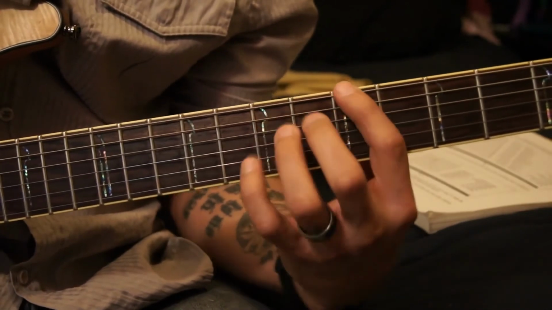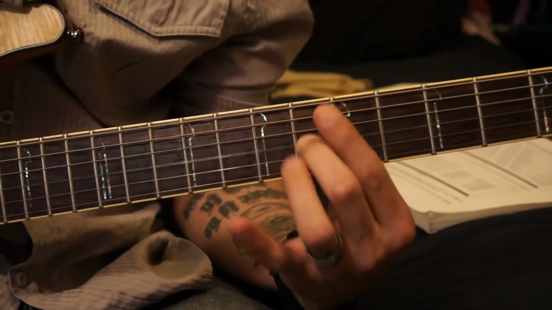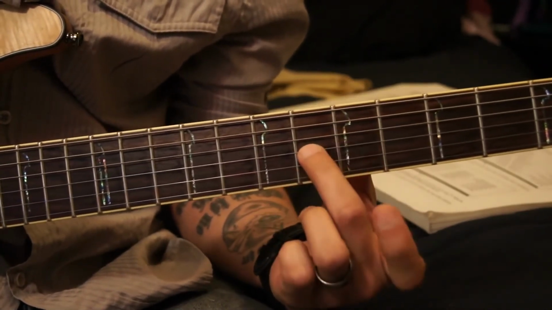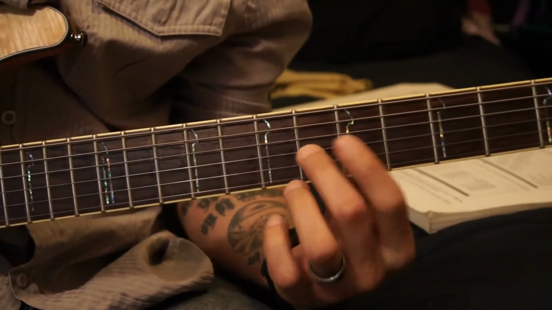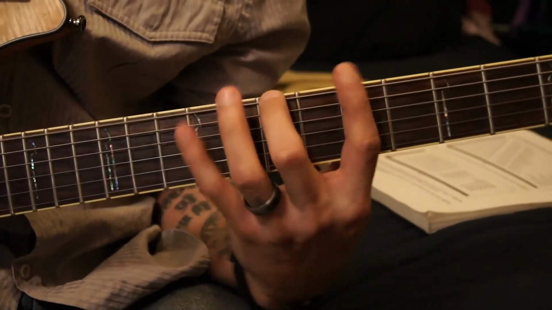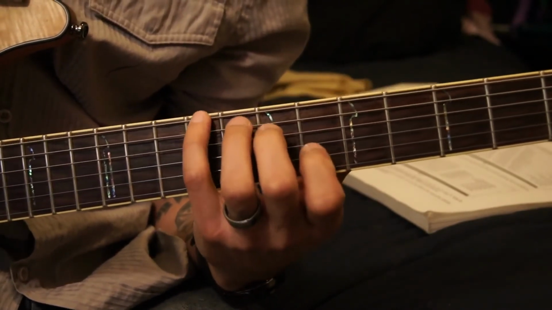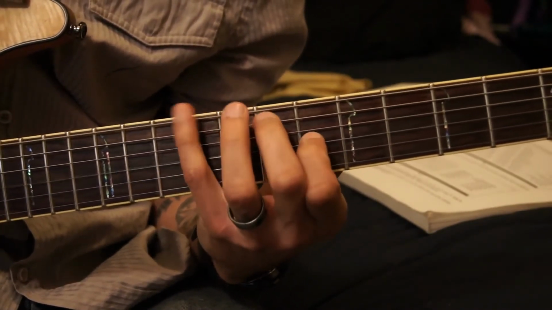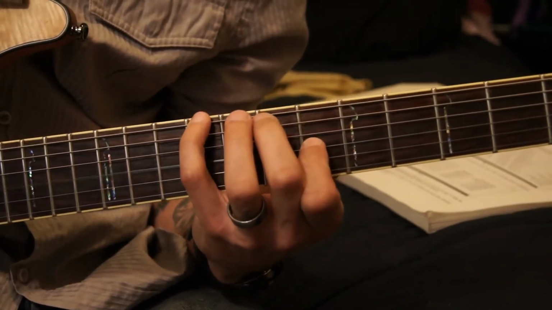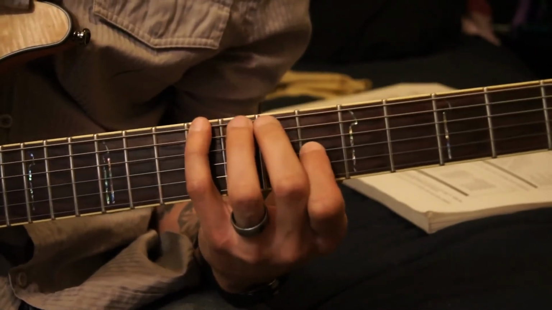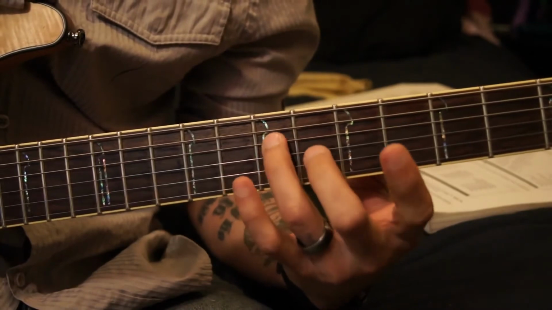So far we have 1, 5, 1, and then we also have this note right here. Let's figure out what that note is. That's the third note. It's the octave of the third note. So we have 1, 5, 1, 3.